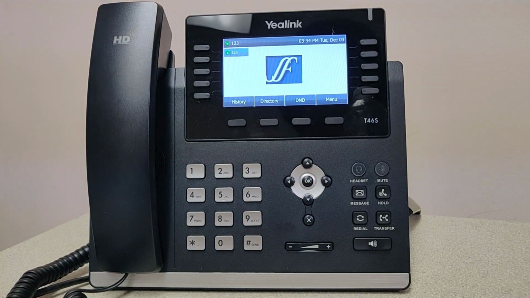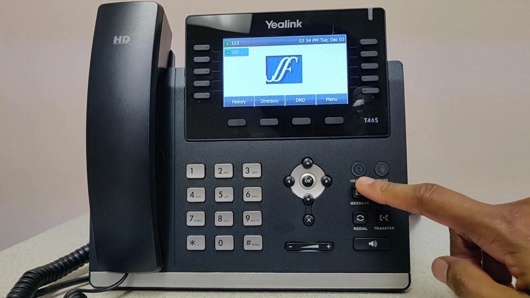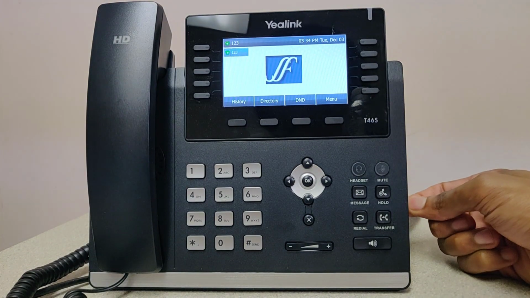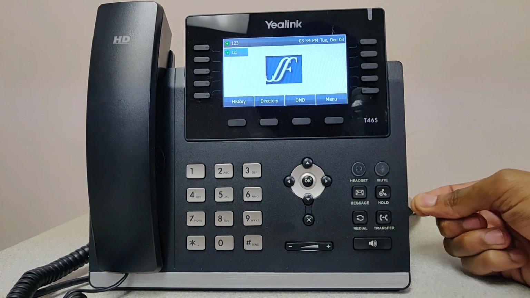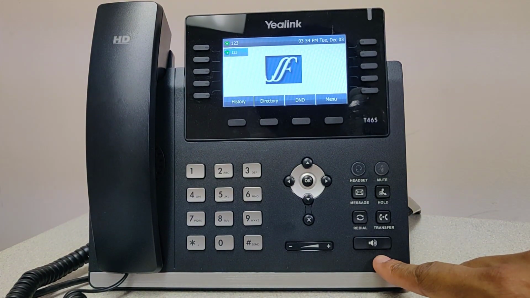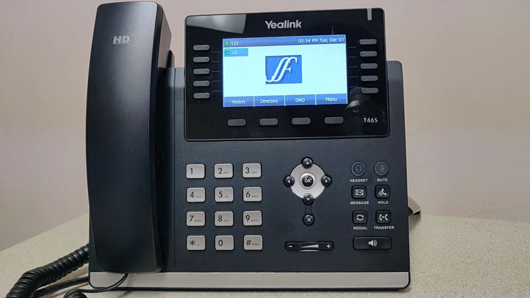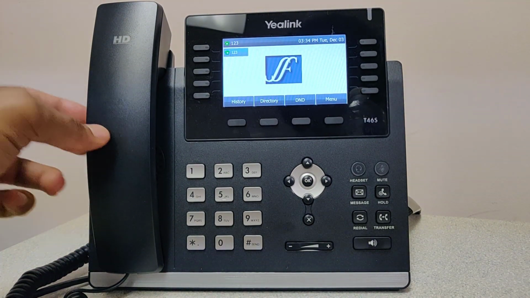Now, the very first thing I'd like to talk about is creating a call. Now, you have 3 different ways of doing it. The first way we can do it is via the headset, which mind you, you have to have a separate device plugged into the back in order to do that. Below that, we have the speakerphone as the second option. And then the last option is using the handset.